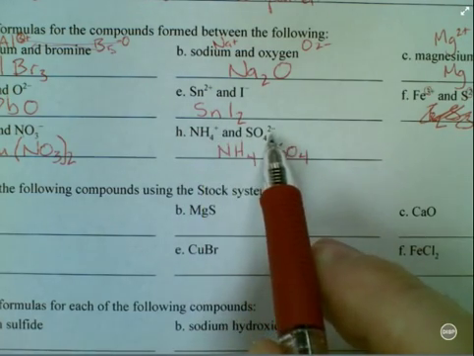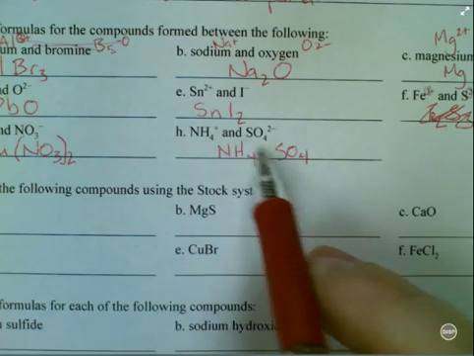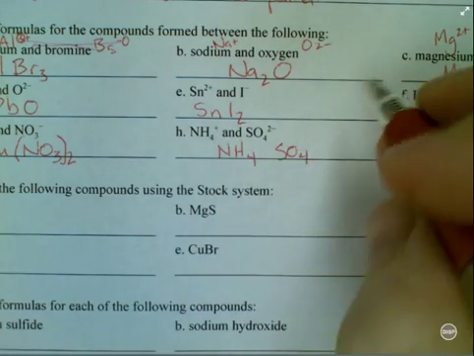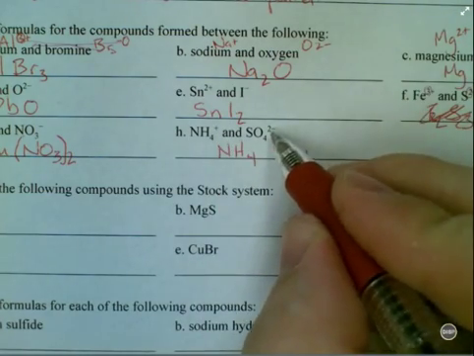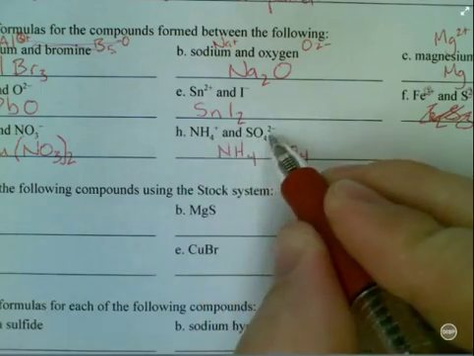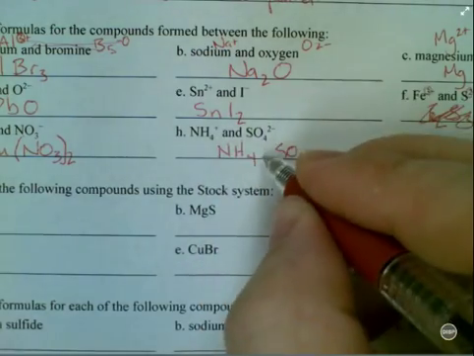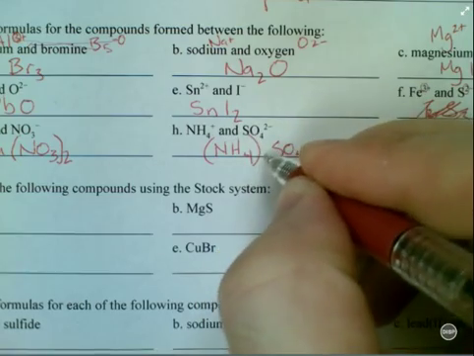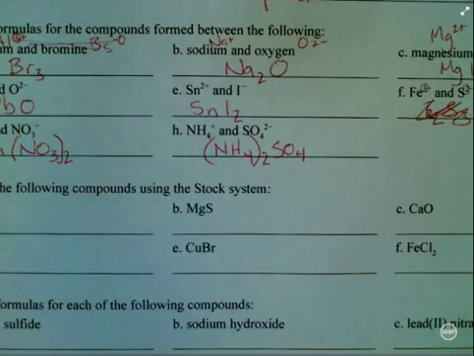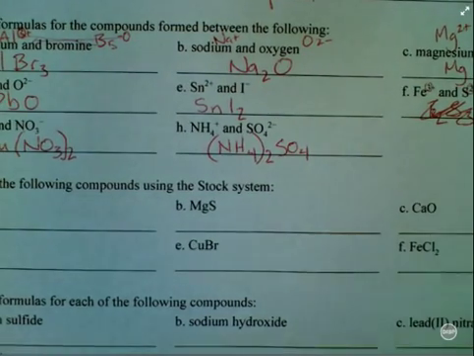I'll cross those charges so that I only need 1 sulfate. But how many ammoniums do I need? I need 2. So again, I need to put that in parentheses so that I can indicate that I need 2 of those units, not 42 hydrogens. And then 1 sulfate.